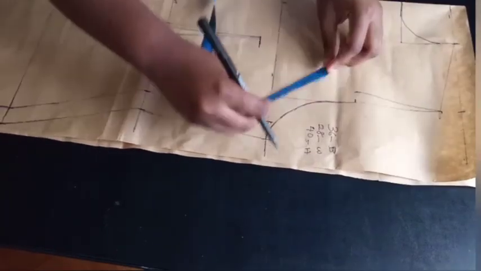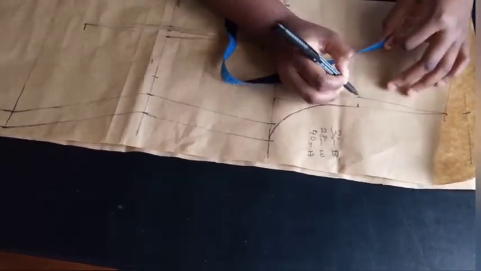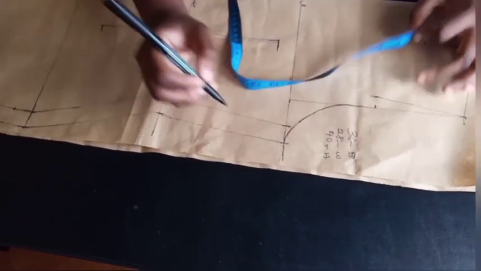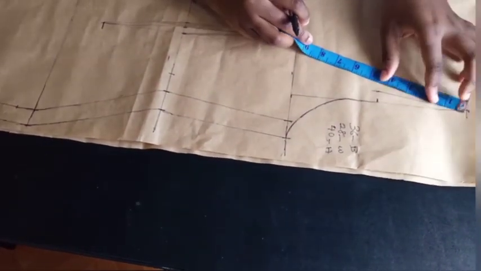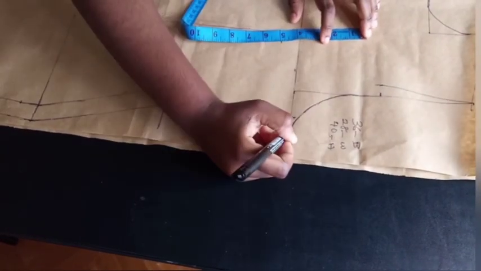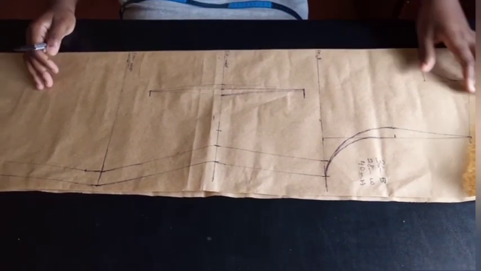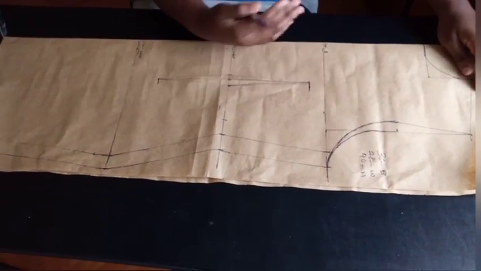And then the other one here, you're going to use a curve ruler for this other end here. But I'm going to just use my hand and blend it in. But normally what you're going to use is a straight line above this way, and then a curve ruler for the other end. So guys, this is basically it. Our front bodice is done. With this front bodice, you're now going to trace the back bodice.